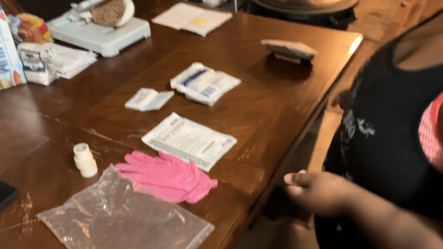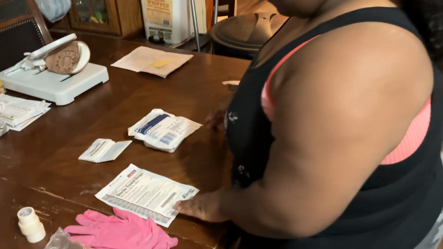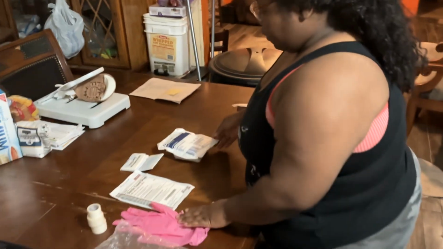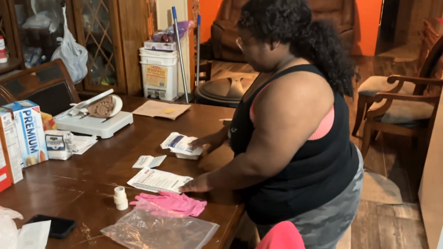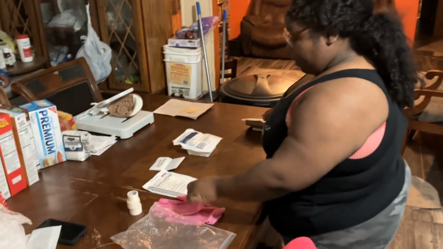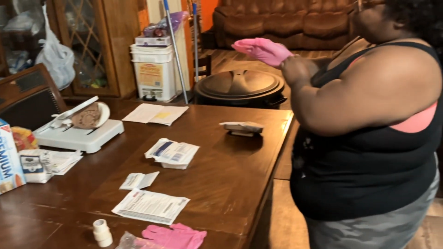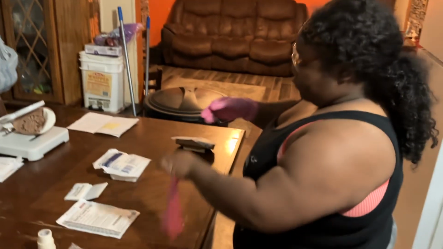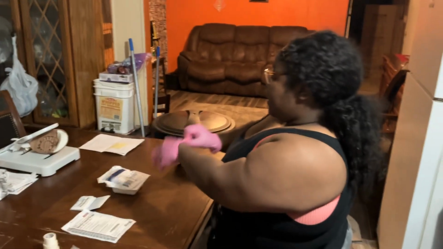I've already performed hand hygiene. I'm going to put on my clean gloves. I provided the patient with privacy. I've already done that. I'm going to go ahead and get started with my procedure.